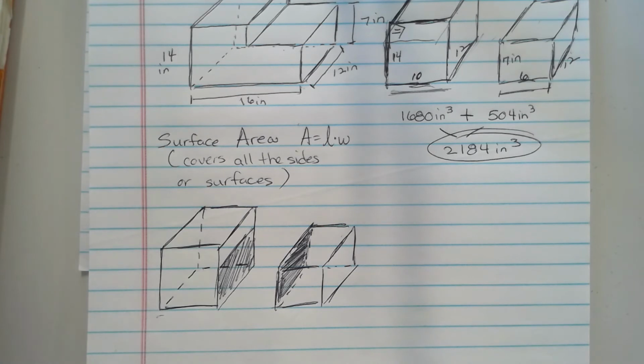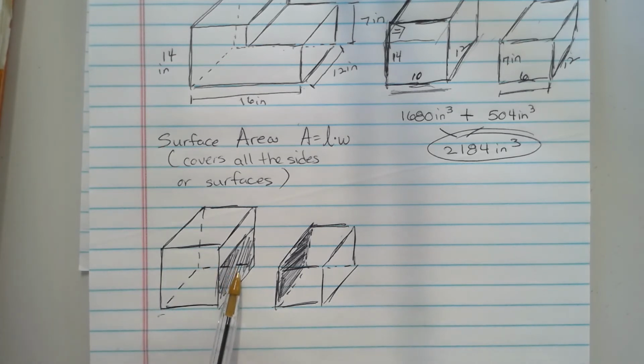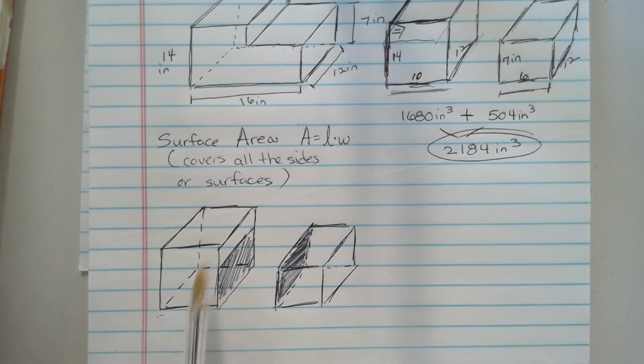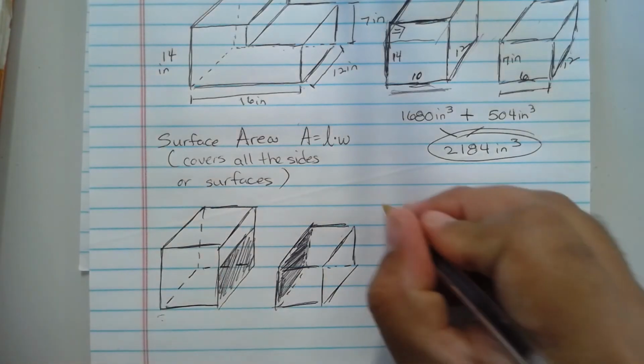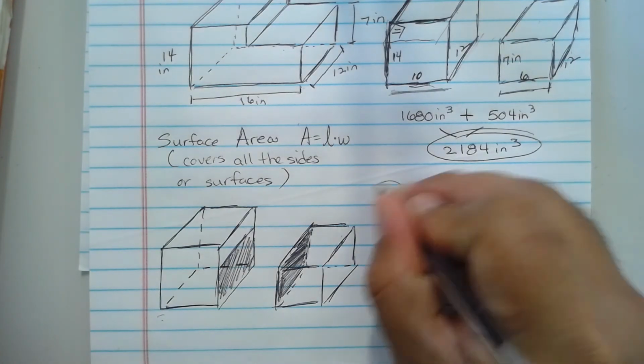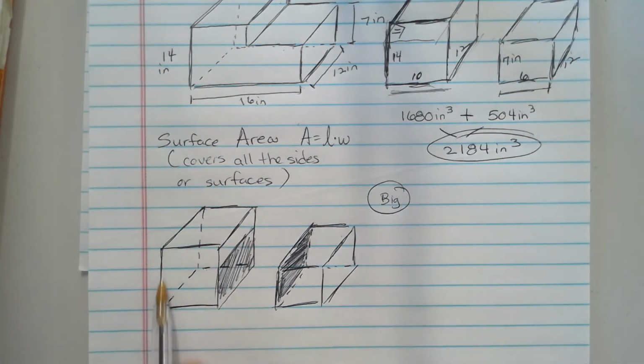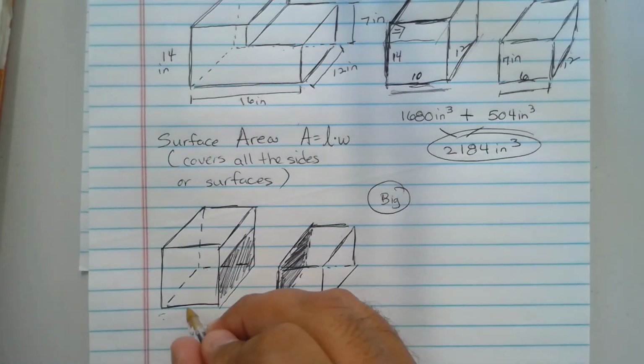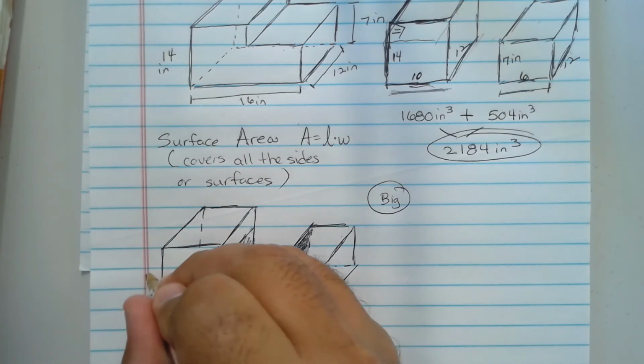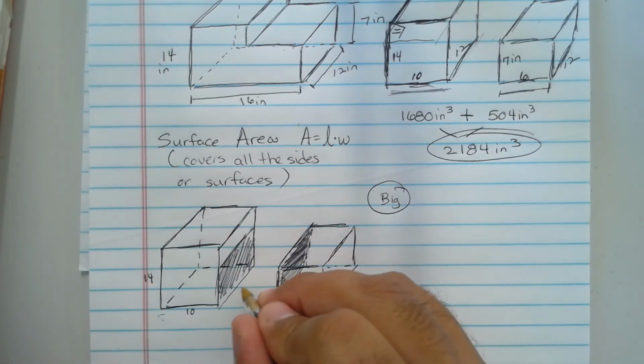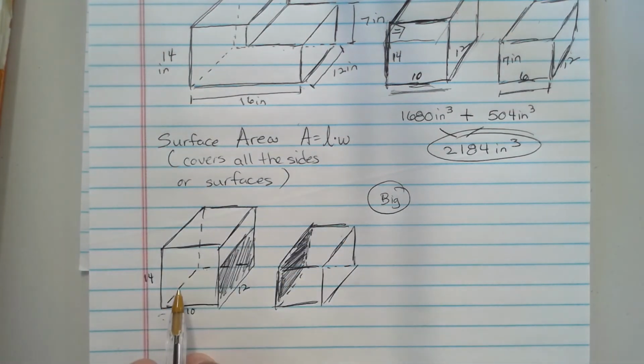We're going to take the same approach though. All I want you guys to do here is we're going to find the surface area of both figures combined. I'm going to write big here. The dimensions of this one, you guys said, were 10, 14, and this is 12. So I'll start off with the bigger one, okay?